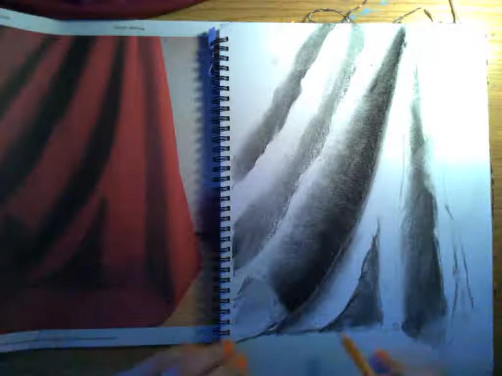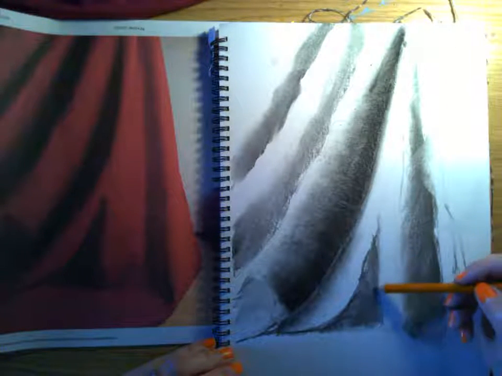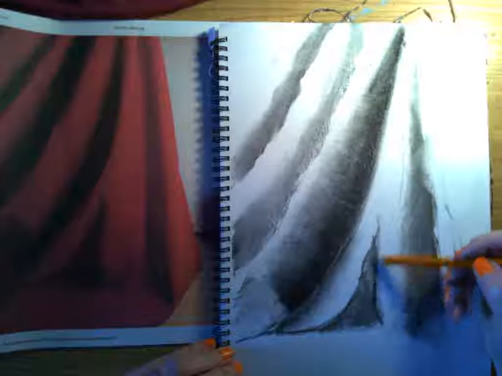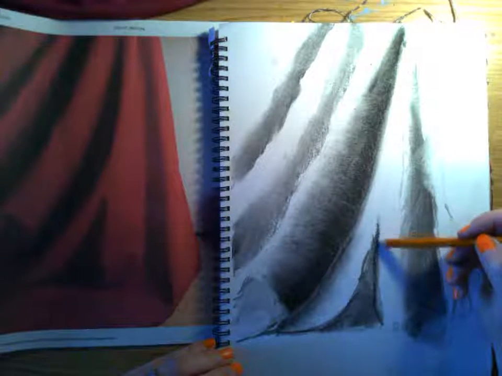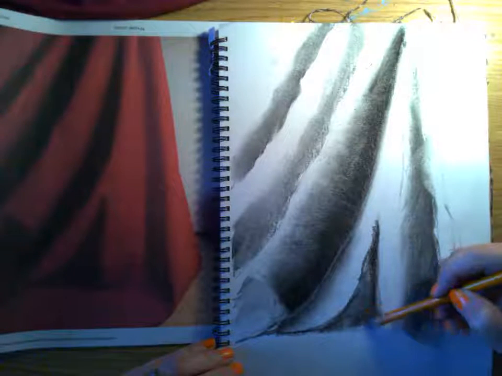It's really dark in here. So I'm going to use my 6B. I'm going to darken that shape.